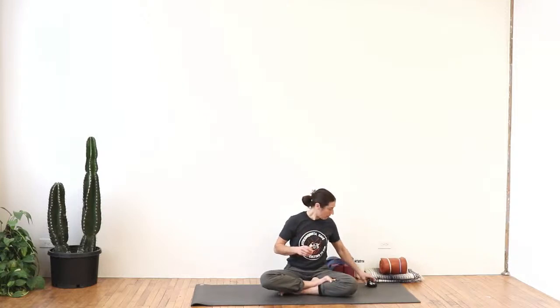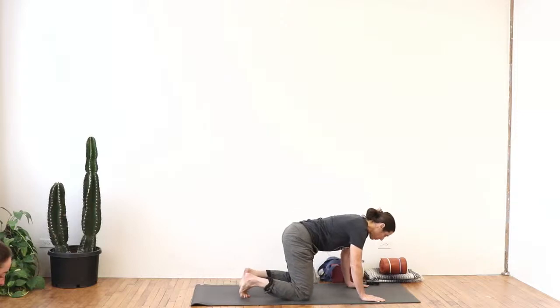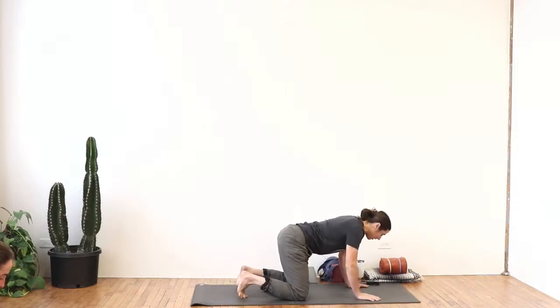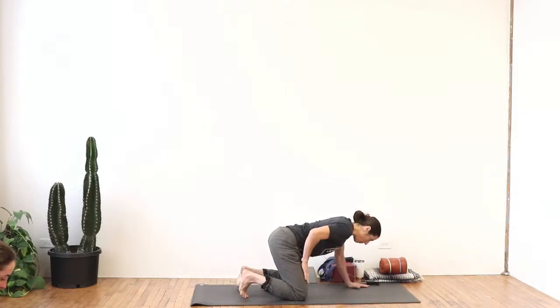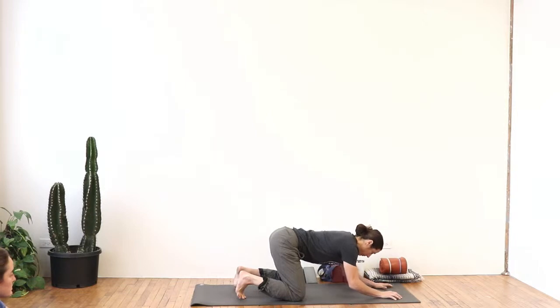And let me describe a few points here. So from hands and knees, I'm going to allow my thighs and my abdomen to move a little closer to one another than 90 degrees. Okay. So I'm letting my belly get really, really close to my thighs.